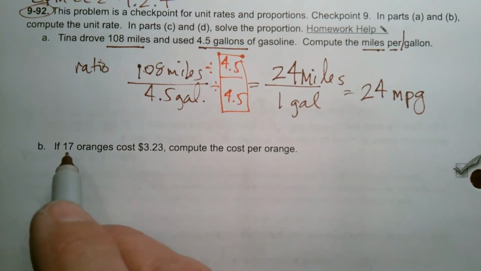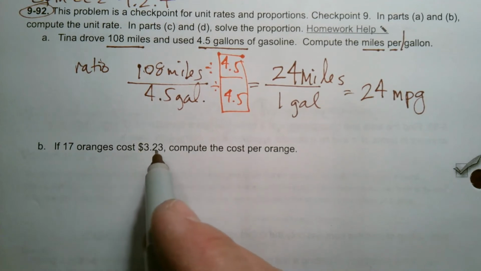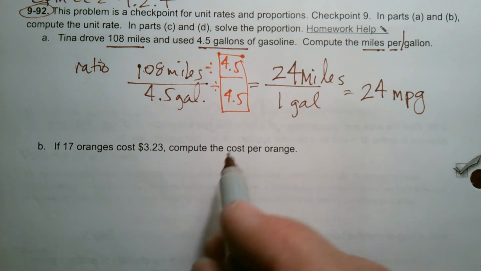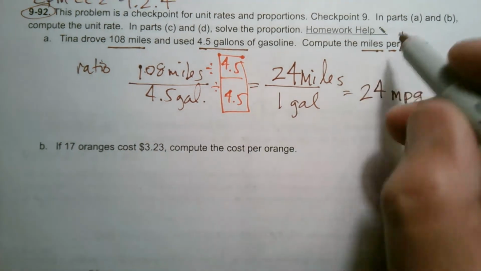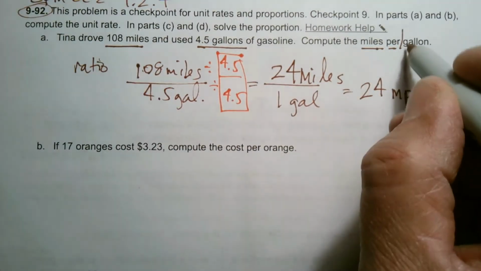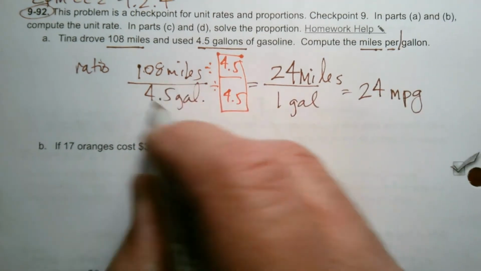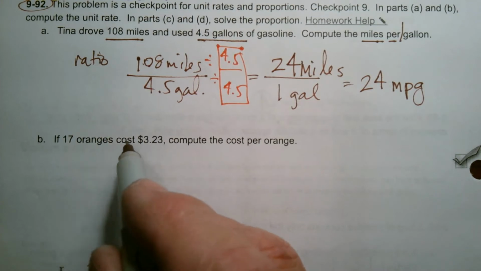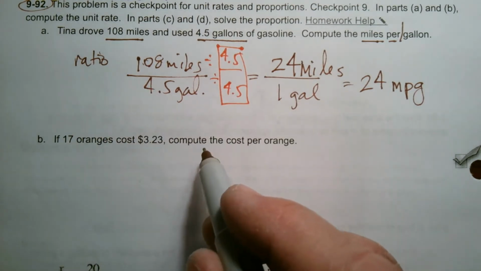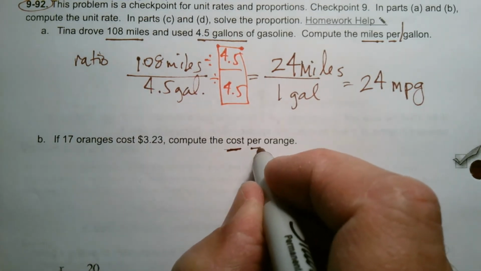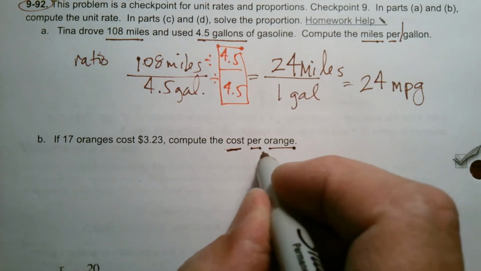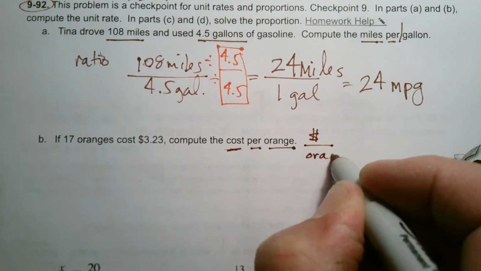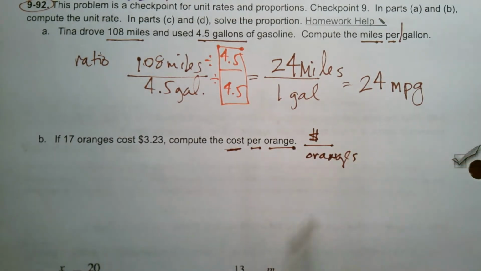All right. B says, if 17 oranges cost $3.23, compute the cost per orange. I should have done that up above, knowing that I was going to have miles per gallon. I wanted my gallons in my denominator, so that just kind of worked out for me. But here I'm looking at oranges costing that much money. So what I want for my unit rate is cost per orange. Cost on the top, oranges on the bottom.